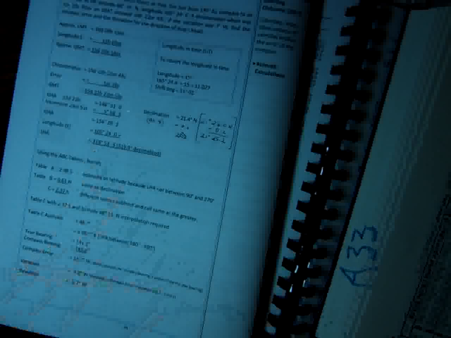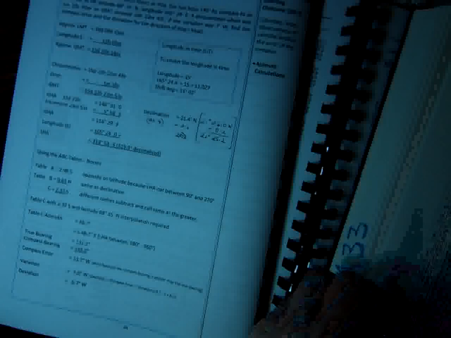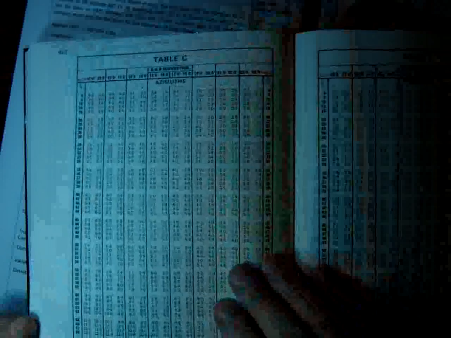So we then go into table C and find a value of 2.37. So here's table C, and we need to find 2.37.